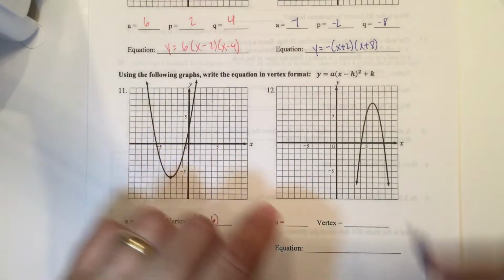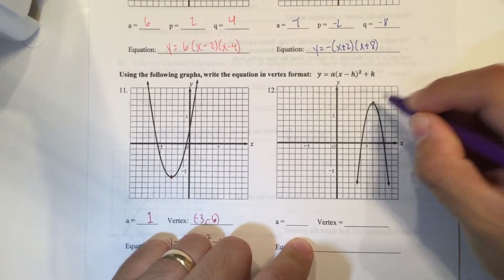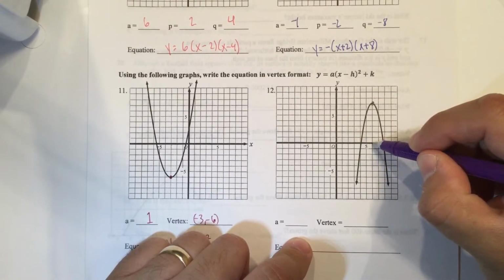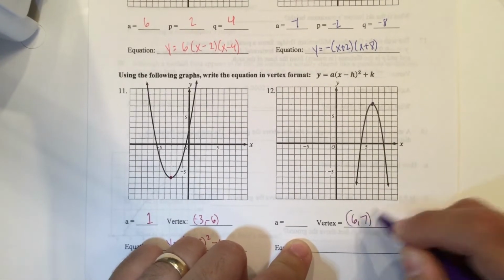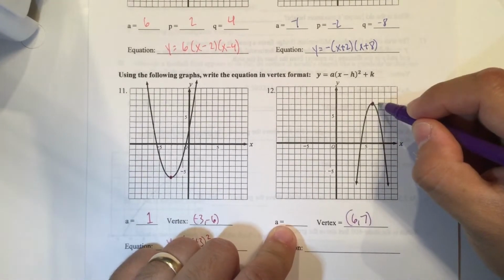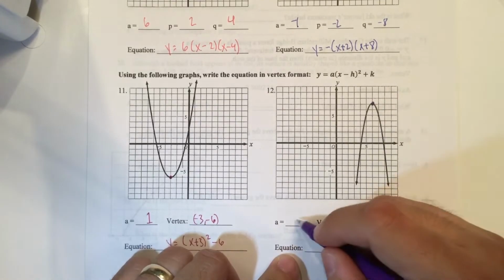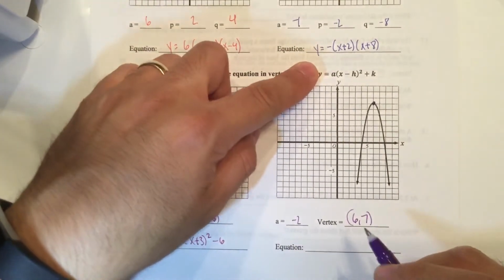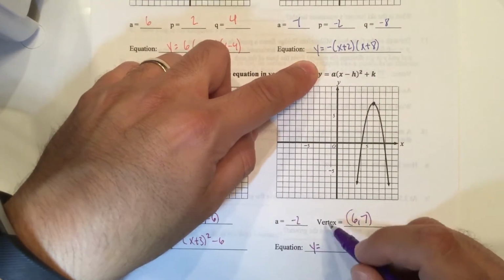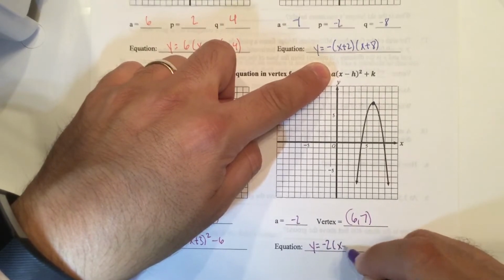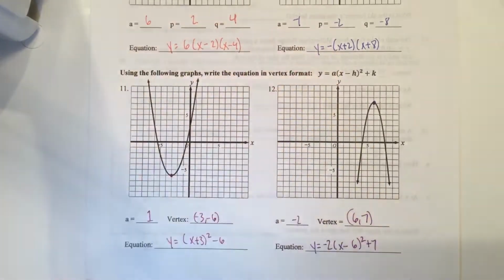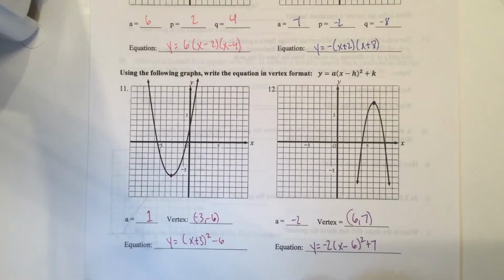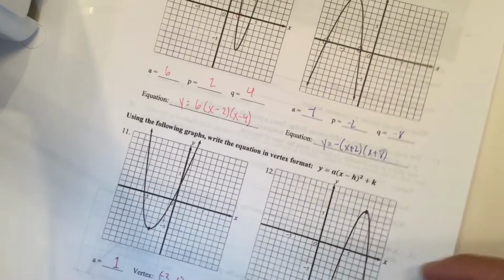All right, and for number 12, once again, find the vertex. So we see the vertex is right there, so we just add 6, 5, 6, 7, so 6, comma 7. A value, start here, go right 1, down 2, so -2. Now we plug it into the equation. Y equals, A is -2, parentheses x minus 6, squared, +7. All right, next page.